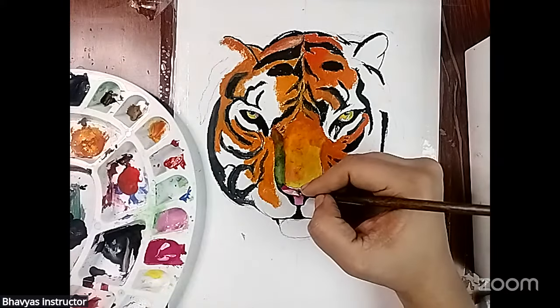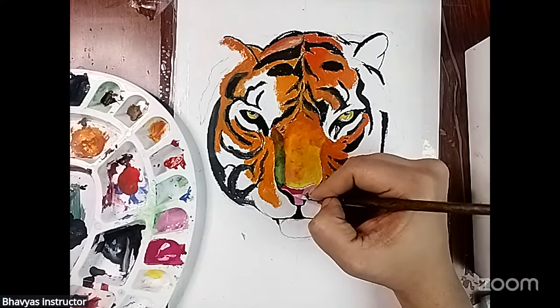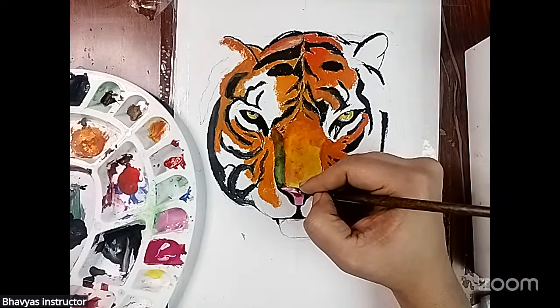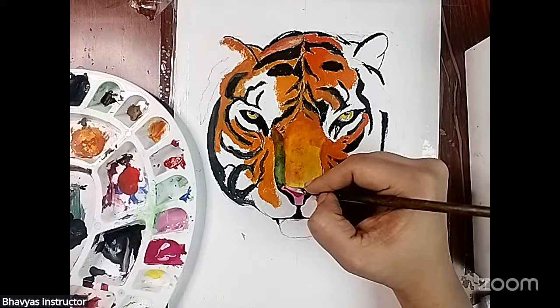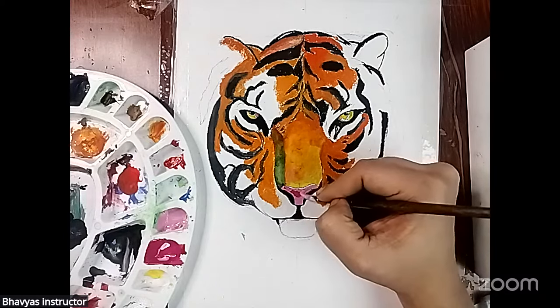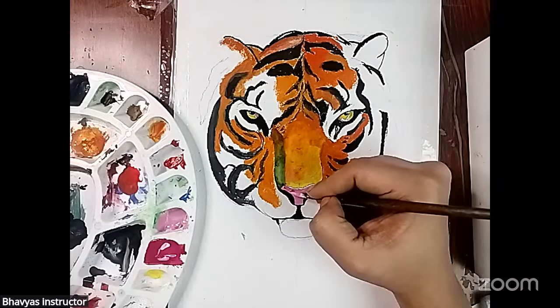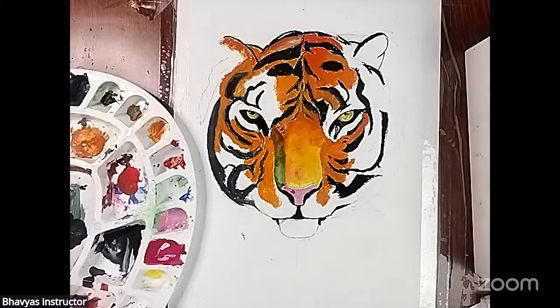So I'm just completing this nose value with the same color itself, leaving little bit darker spots. Like that. Okay. And I have cleaned my brush.